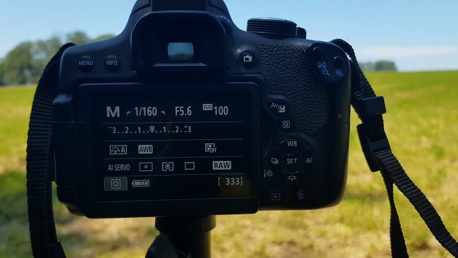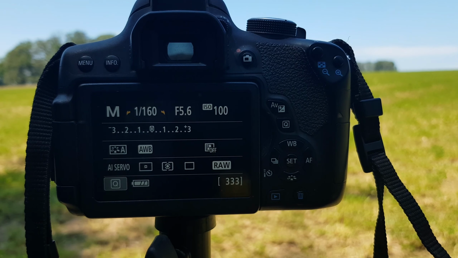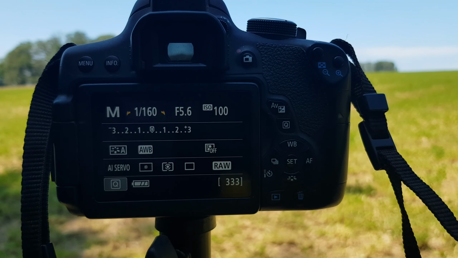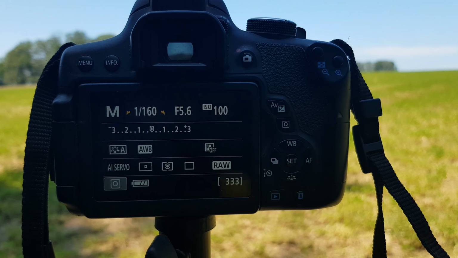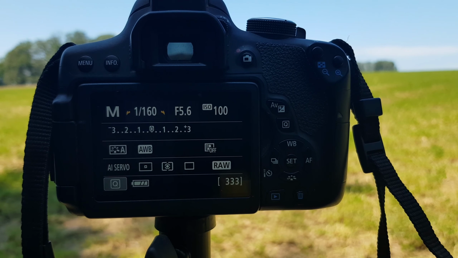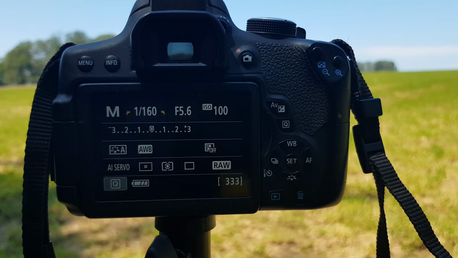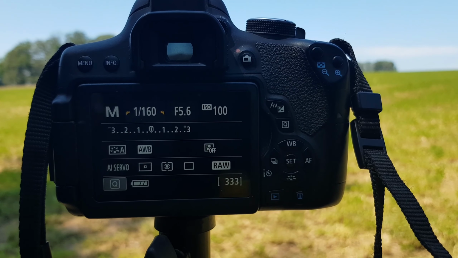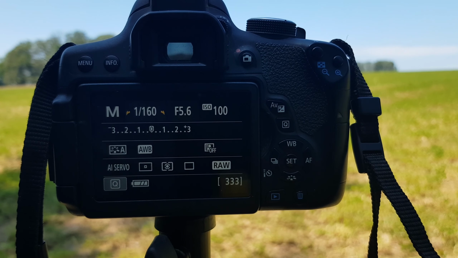So RAW has many benefits. For example, if you want to change the white balance because it messed up, this can be changed with RAW but not with JPEG. I'm going to show that later in the editing software, so stay tuned for that. RAW also helps you when you overexpose a bit, but if you're overexposed by too much, it's game over. You're not going to get that information back because it's burned out. There's nothing to get back if it's only white or only black.